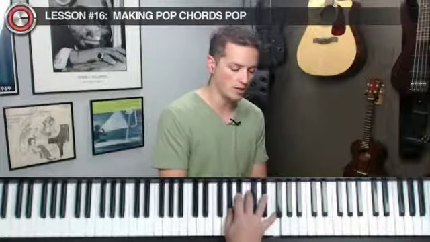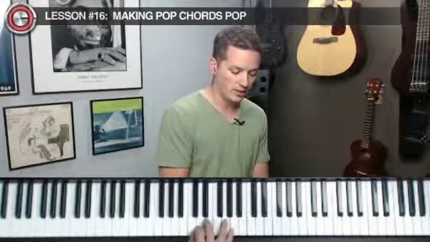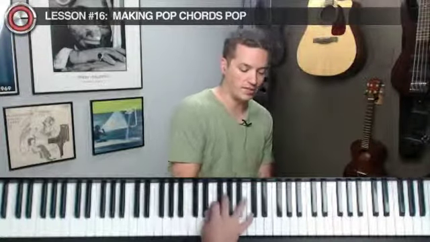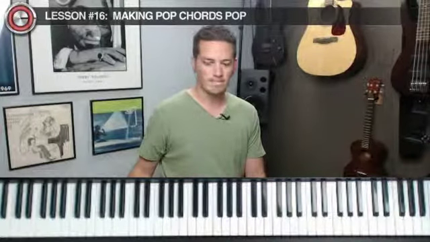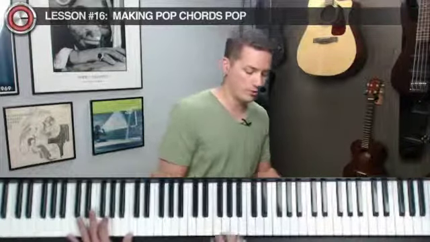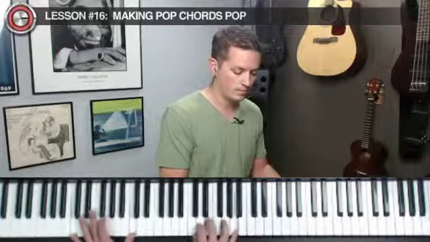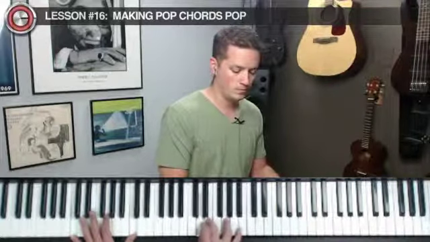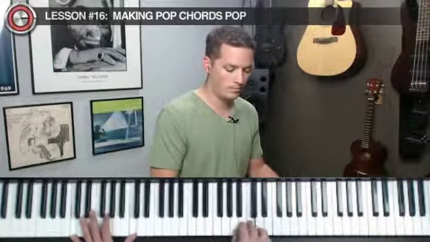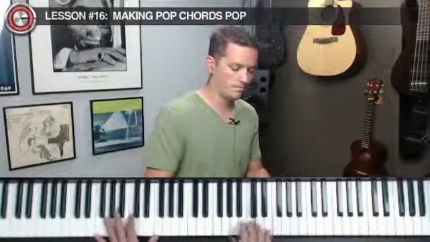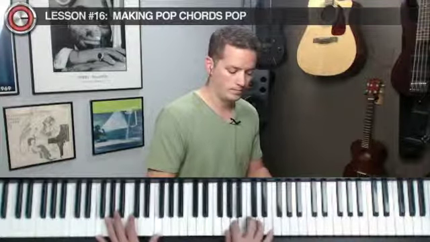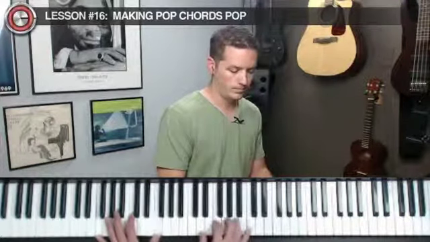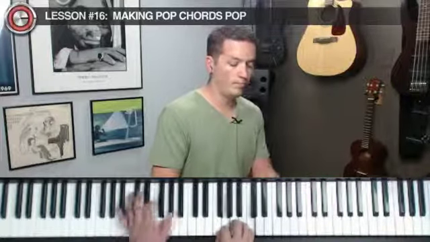So hopefully you got those all set up now. You're ready to go from C to F to B flat to E flat to A flat. Here we go. And we're still going to use just octaves here in the left hand. 2, 3, 4. F. B flat.